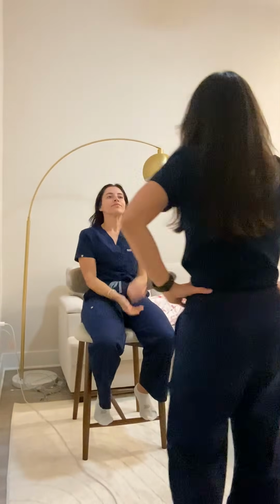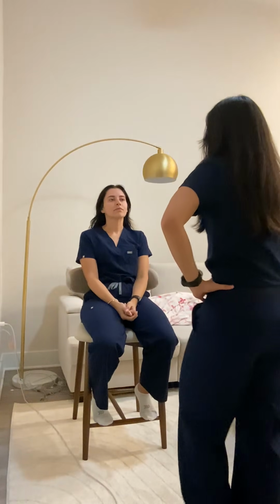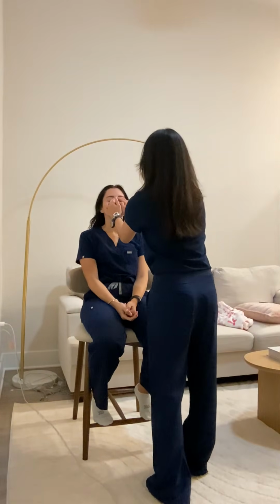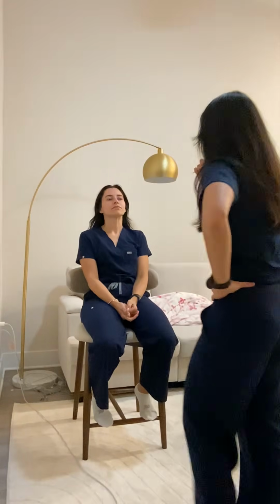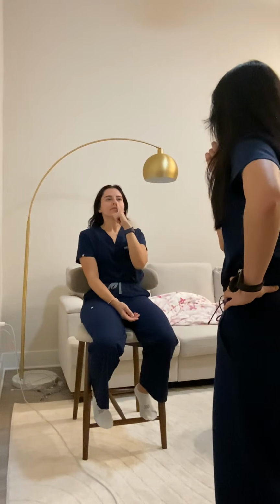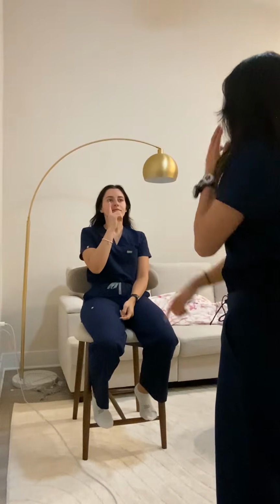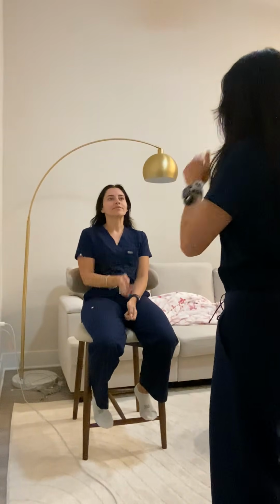I'm checking for any obvious deformities of the nose. I'm going to palpate for any tenderness. I'm going to have you cover your right nostril. Breathe out, breathe in. Same thing, breathe in, breathe out. All right, and that's for nasal patency.